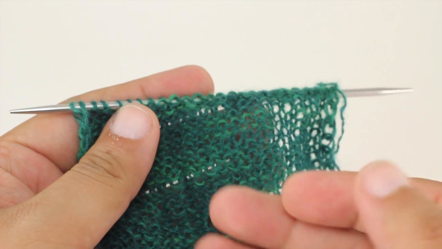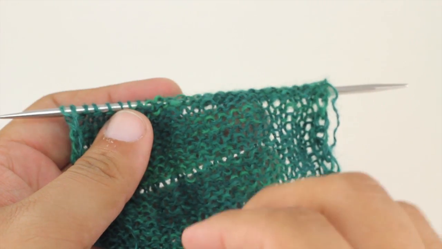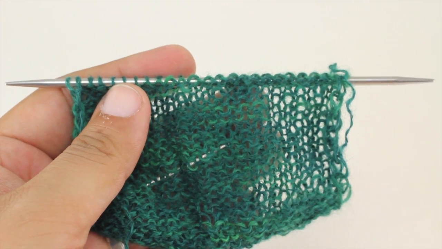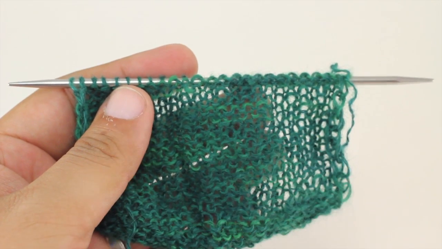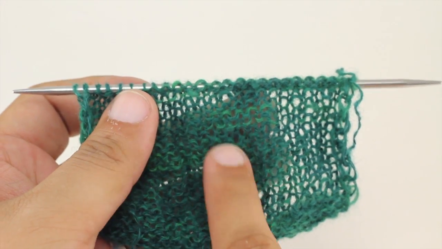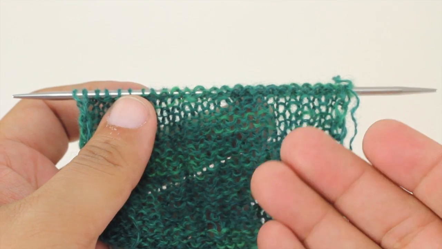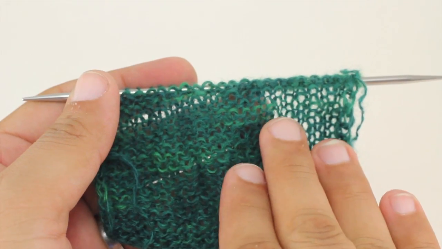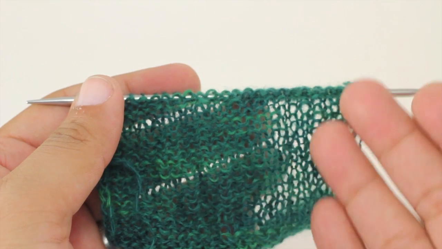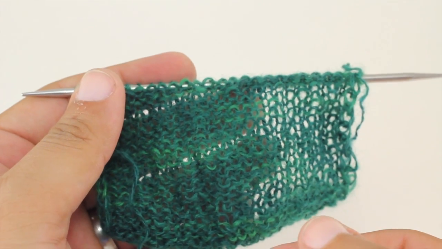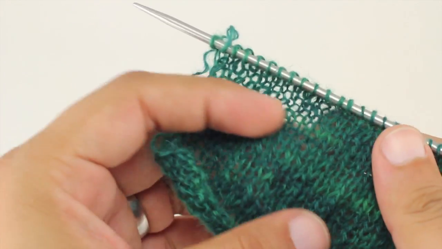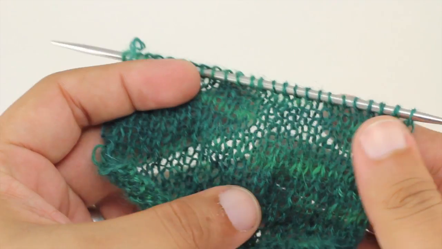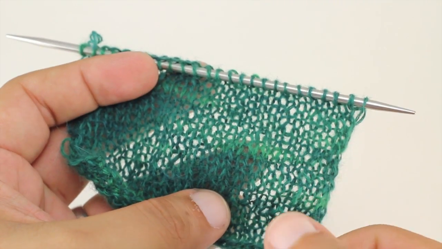Now, here's something that will throw everything off for you. There is a type of fabric called reverse stockinette, and all that means is that the right side of the fabric is what normally would be the wrong side. So here we have the purl side being the right side of the fabric, and the knit side being the wrong side of the fabric. And that is what reverse stockinette is.